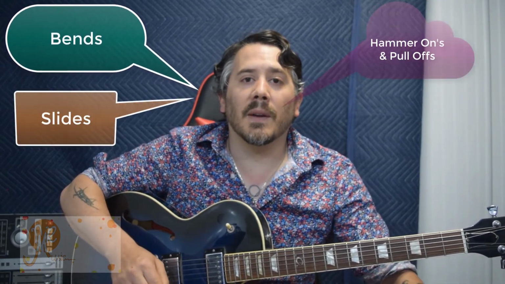The three symbols we're going to be talking about are bends, slides, and hammer-on pull-offs. These can sometimes be called slurs. These three different symbols I often see get asked about the most. So let's take a look at the first of these, a bend.